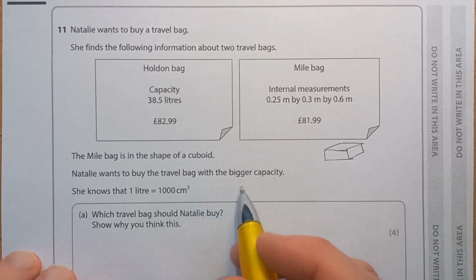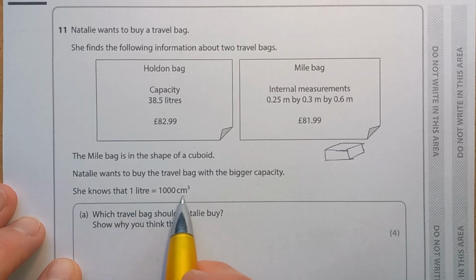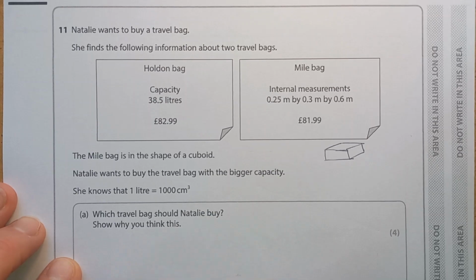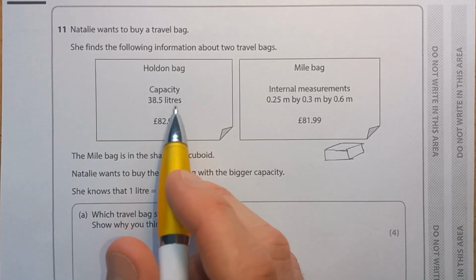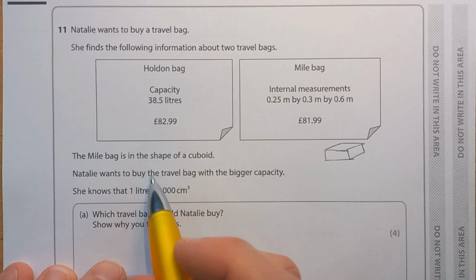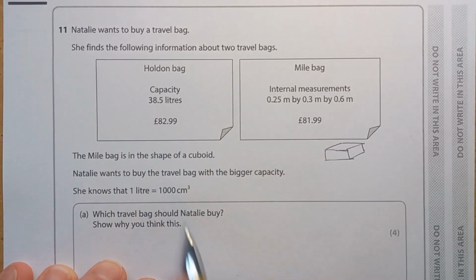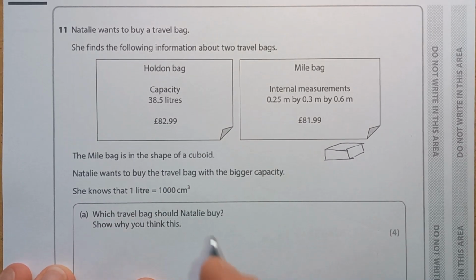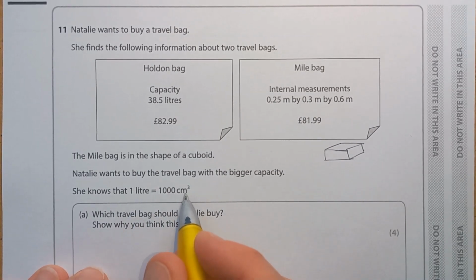Natalie wants to buy the travel bag with the bigger capacity. She knows that 1 litre equals 1,000 centimetres cubed. Which travel bag should Natalie buy? Show why you think this. Okay, so we got capacity here. So capacity is measured in litres. But capacity has a connection with volume. So whereas capacity is measured in litres, volume is measured in metres or metres cubed or centimetres cubed. But we have got this link here between litres and centimetres cubed.